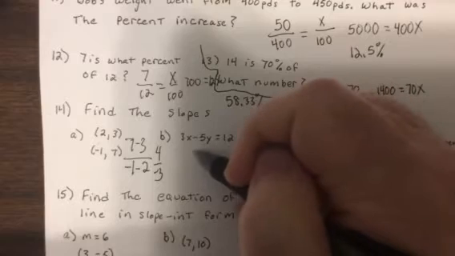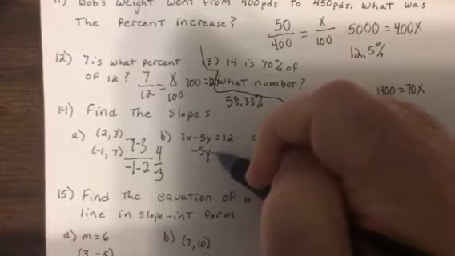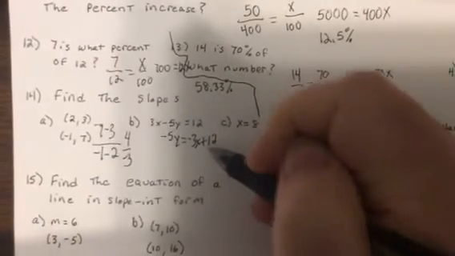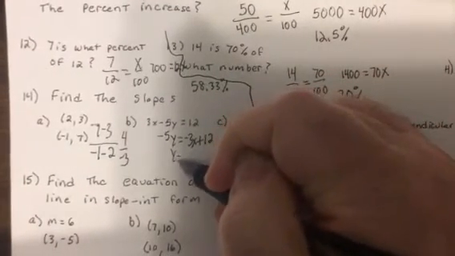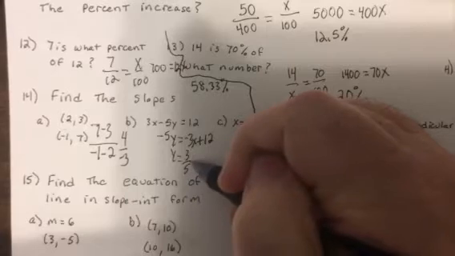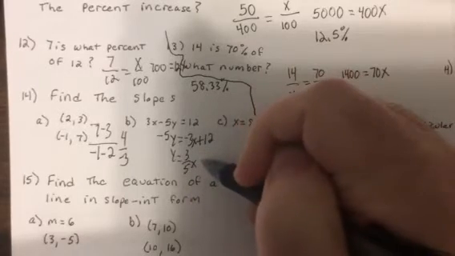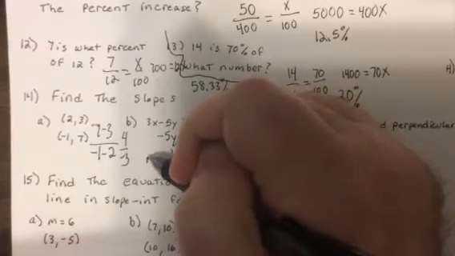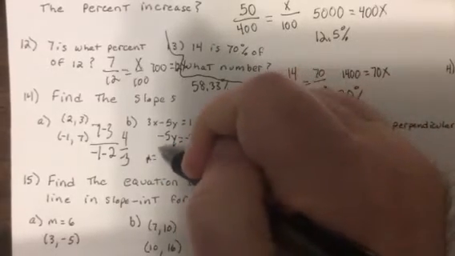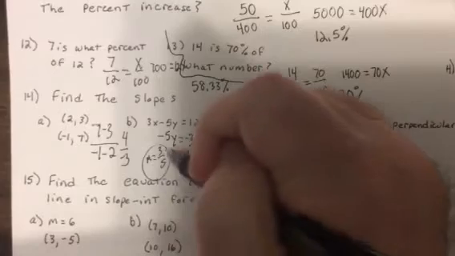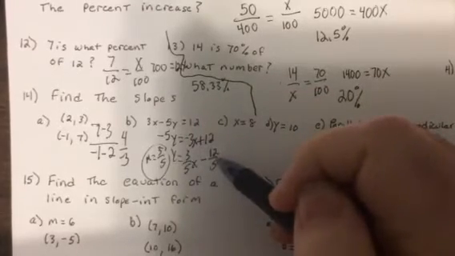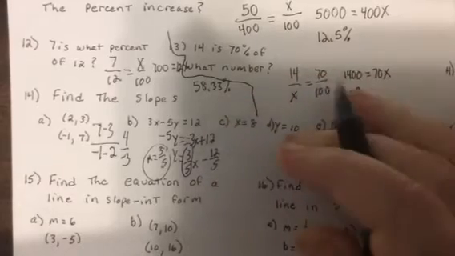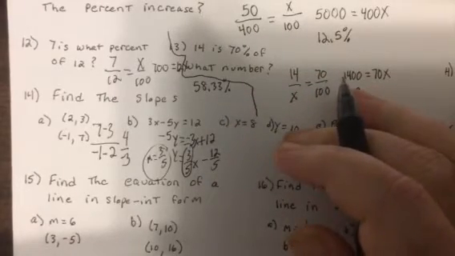This one, subtract the 3x, and then divide by negative 5. So minus 12 fifths, although we don't really care about that. So the slope, which stands for m, is 3 fifths. Now don't just write this and leave it, because that's not the slope. The slope is just this little fraction right there.